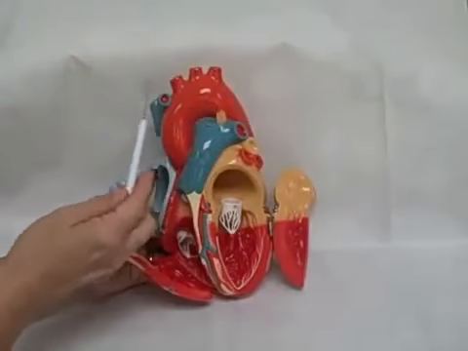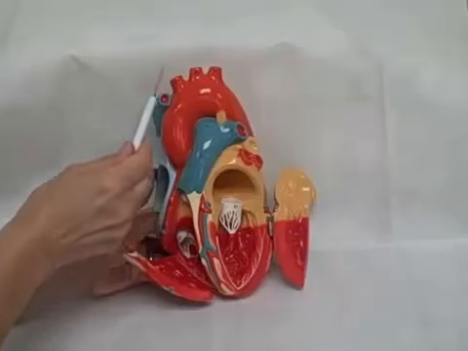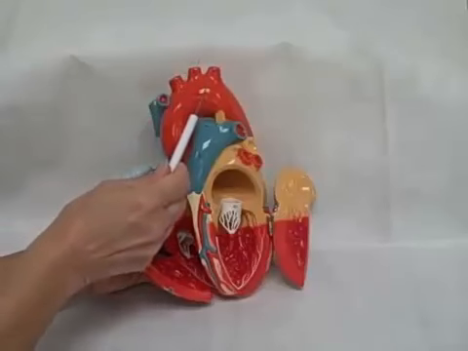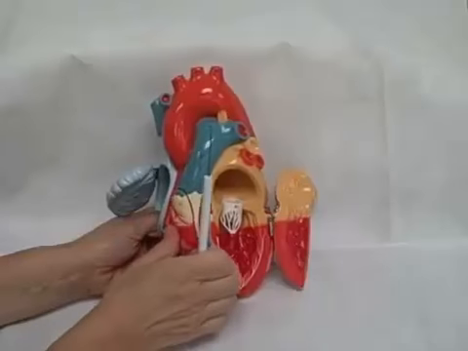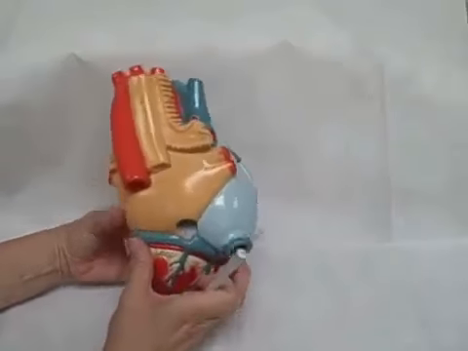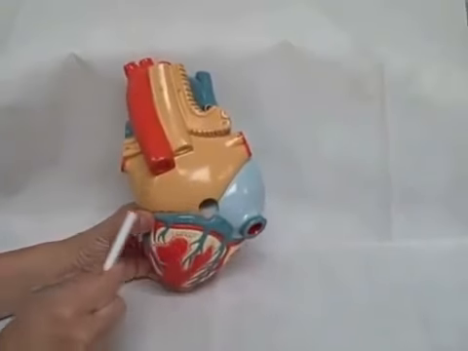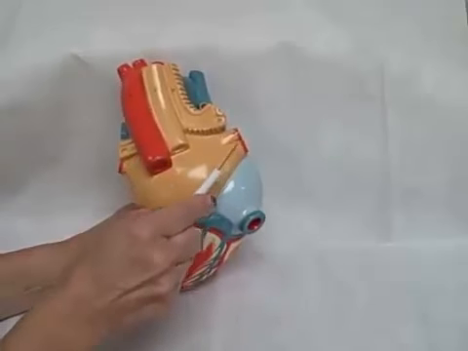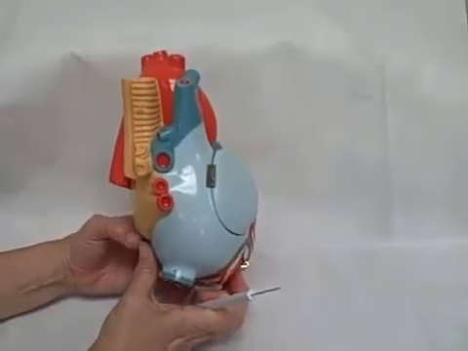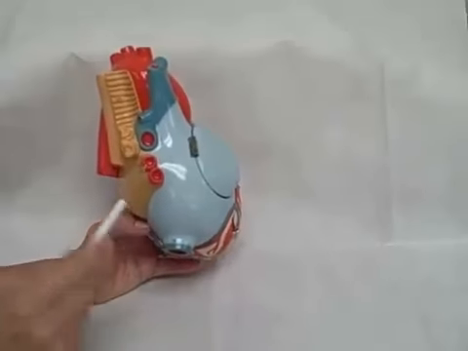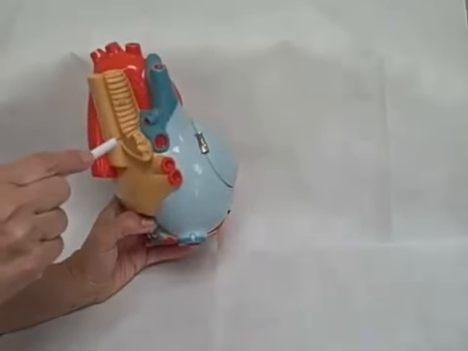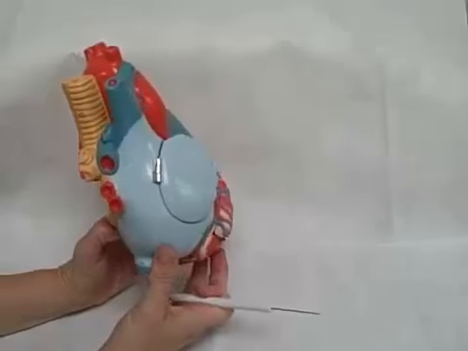But from the aortic arch, we have the brachiocephalic trunk leaving first, then the left common carotid artery, followed by the left subclavian artery. Just closing these quickly and showing you the back side too, where we can see the main part of our left atrium, and here we have the right pulmonary veins coming back into the heart. This is the pulmonary artery leaving, and here is the azygos vein also draining into the superior vena cava.